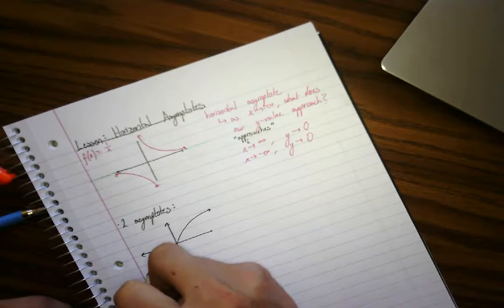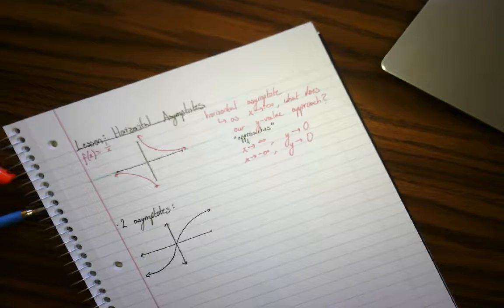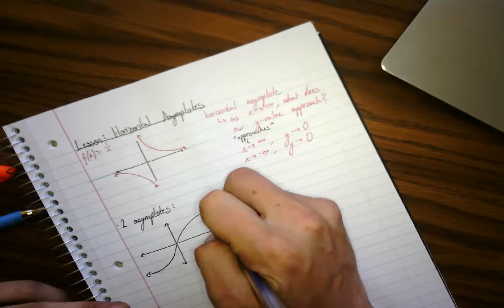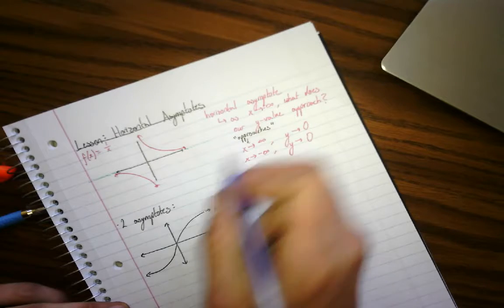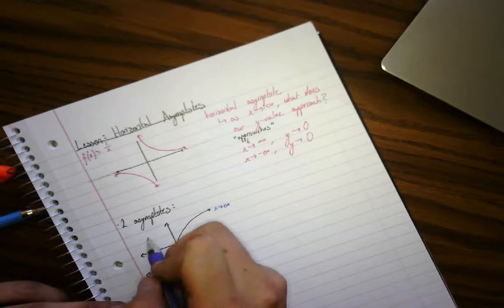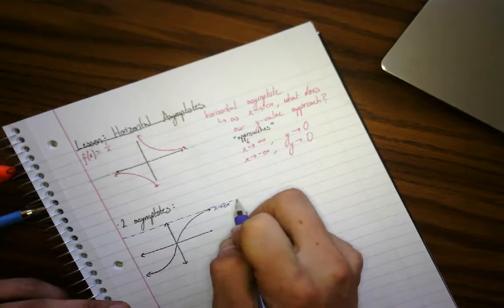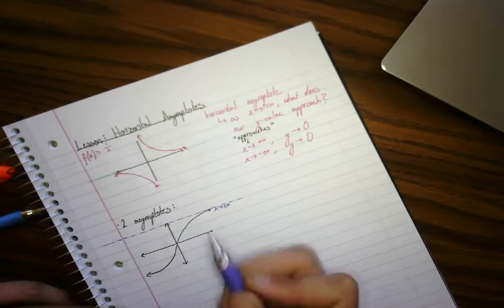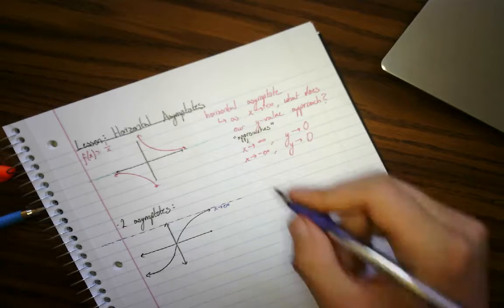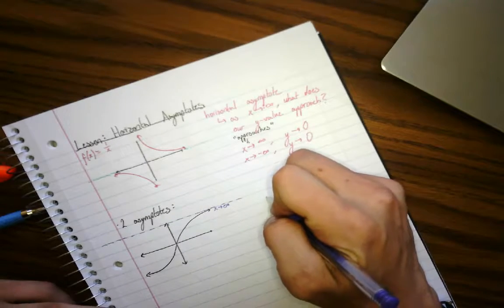Notice that we have two asymptotes going on. One is when x is approaching infinity, and notice how it flattens out right here to this above line.